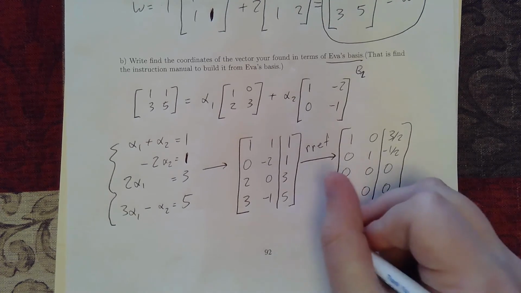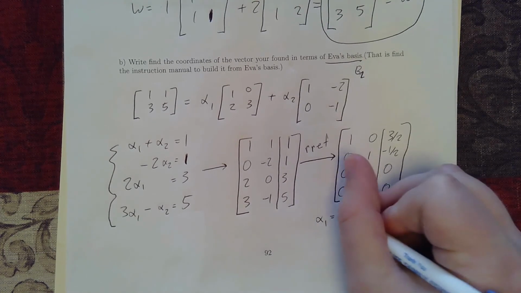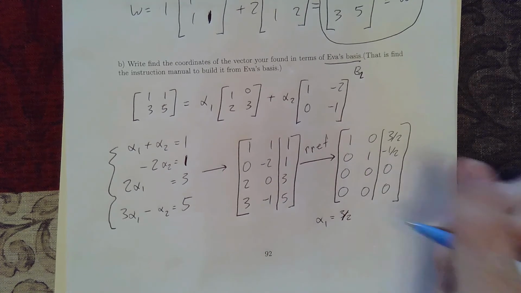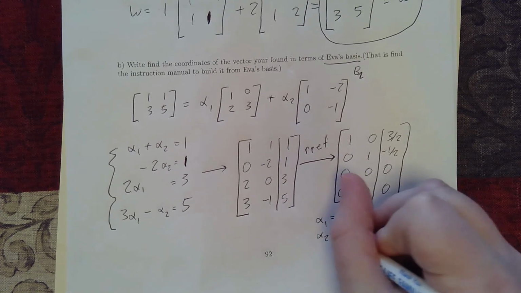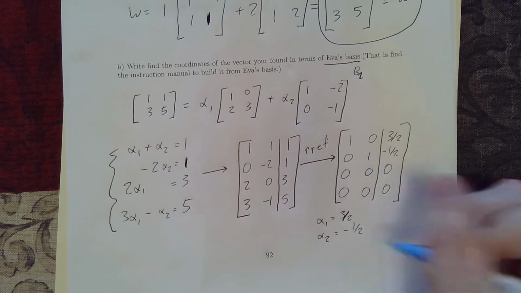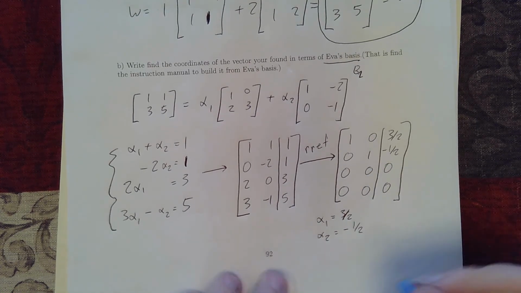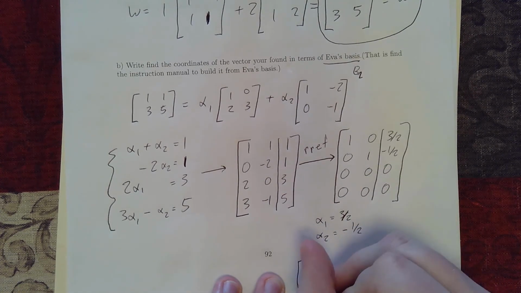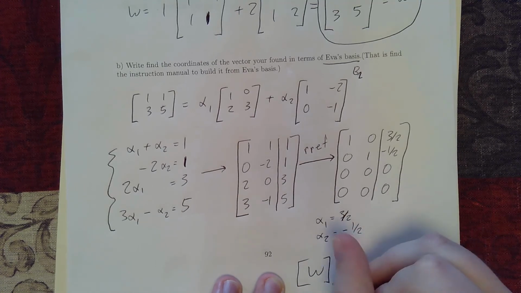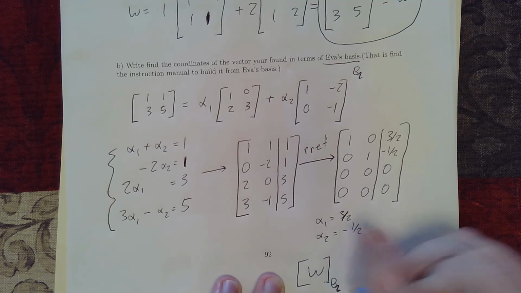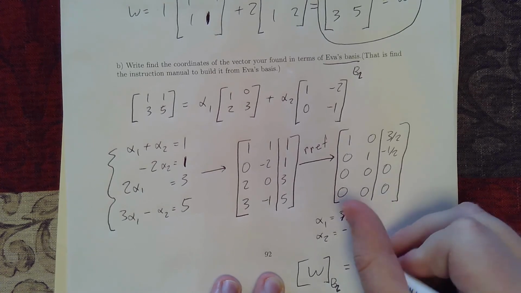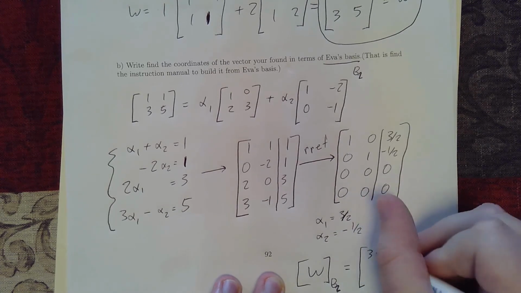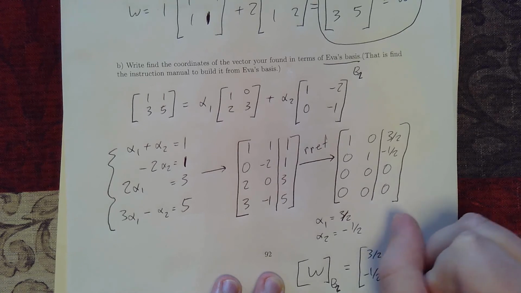What we see is that alpha 1 equals 3 halves, and alpha 2 equals negative 1 half. And so that means that if we wanted to take w and write it with respect to our second basis, we would end up with the vector 3 halves, negative 1 half.